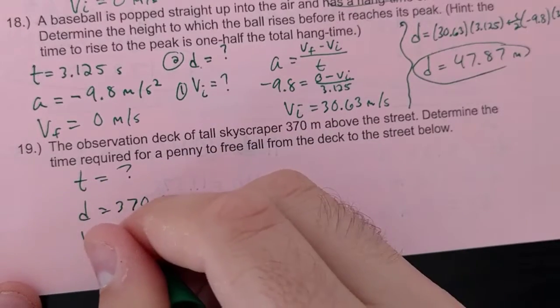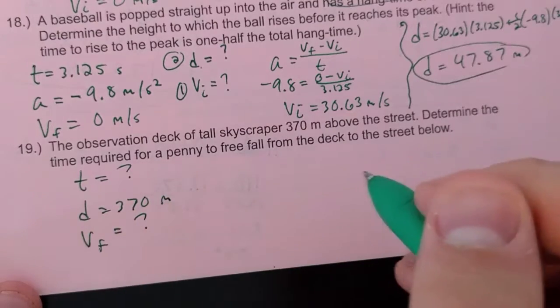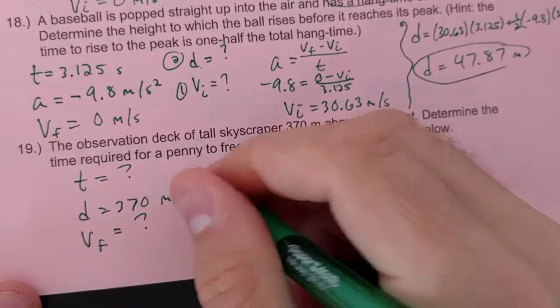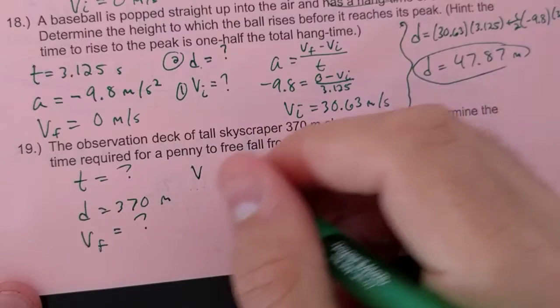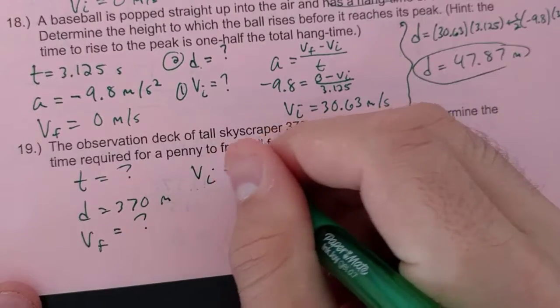Velocity final, I don't know. Velocity initial, I know is 0.